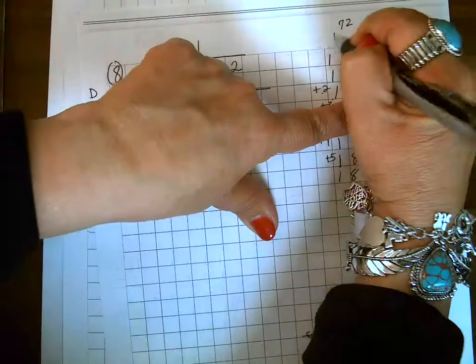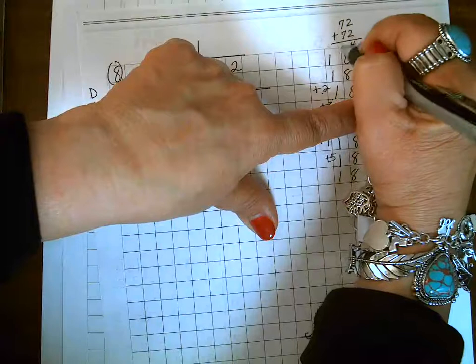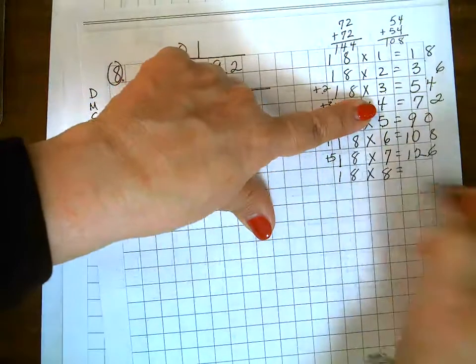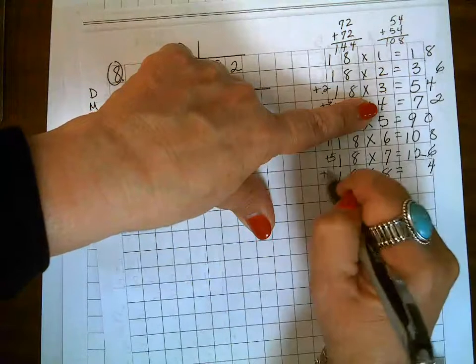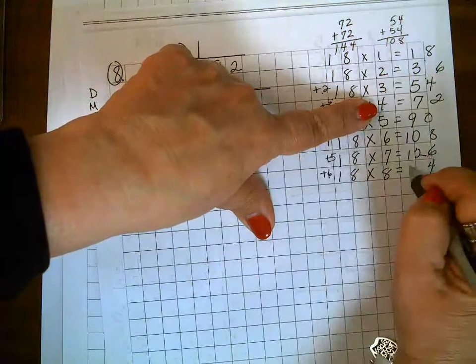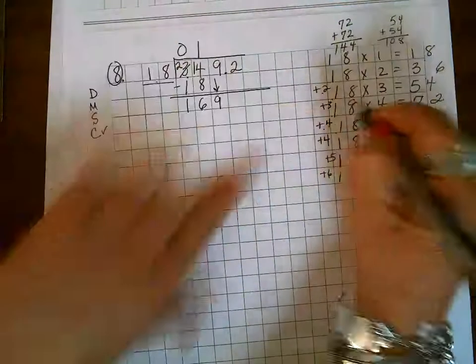What do we think that that will be? And I'm going to double my 72. That's 4. 7 plus 7 is 14. Do we get 144? Let's check it out. 8 times 8 is 64. 8 times 1 is 8 plus 6 equals 14. And it does. Look at that.